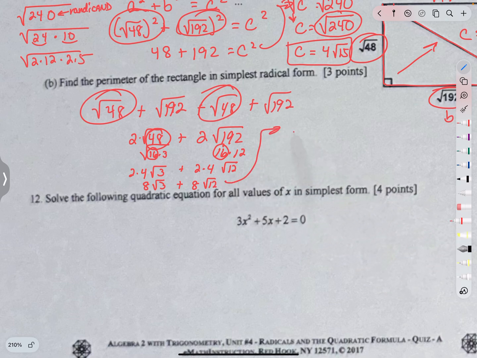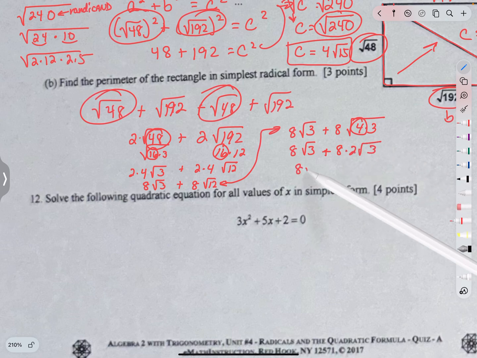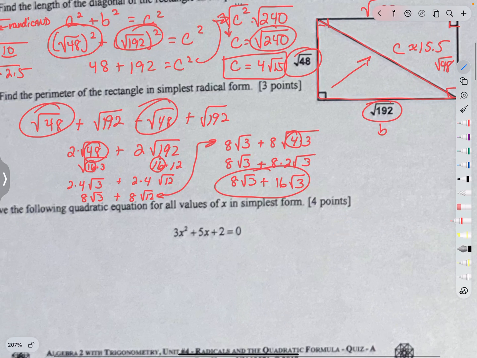And most students might stop there, but you can't really. The reason you can't is because you got to check out that 12. And that 12 that's still under the radical is a 4 times 3, and I could square root 4. So I bring out that 2, the square root of 4 is 2, and it gets multiplied by the 8 that's already out there. There we go. And that is your perimeter.